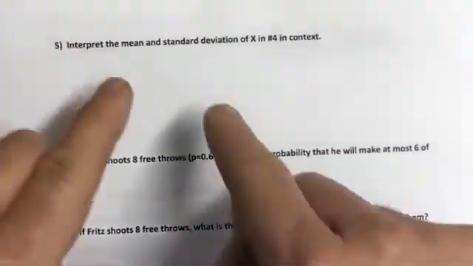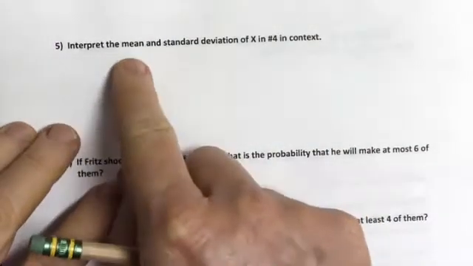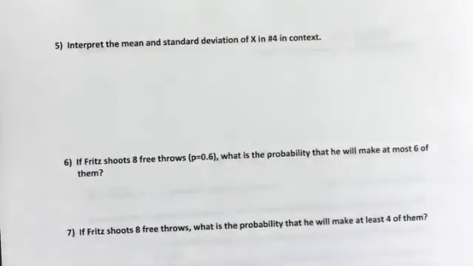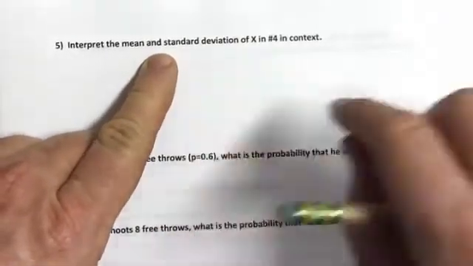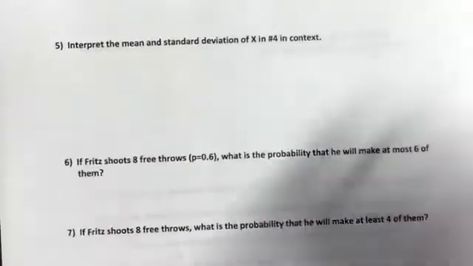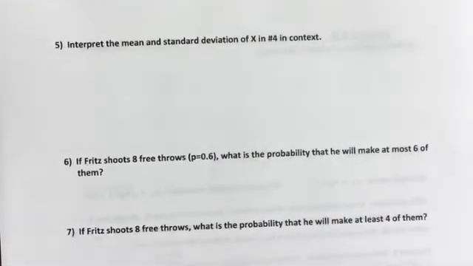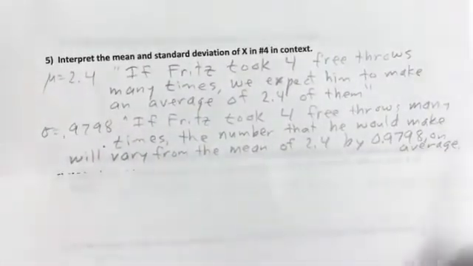So, okay, great. Now this is important. It's always important to be able to state the mean and standard deviation in context. So the mean is what the points average in the long run, if you looked at many trials. The standard deviation is the average amount your points are going to vary from the mean. And so in this situation, this is the way we would word how we describe the mean and the standard deviation of a binomial situation.